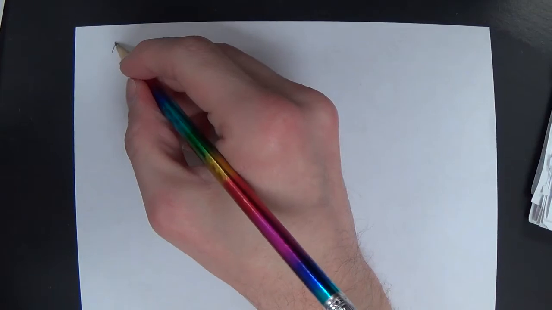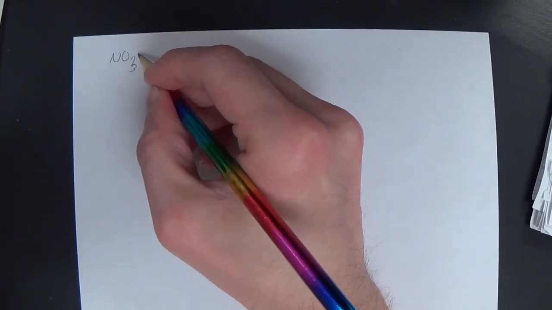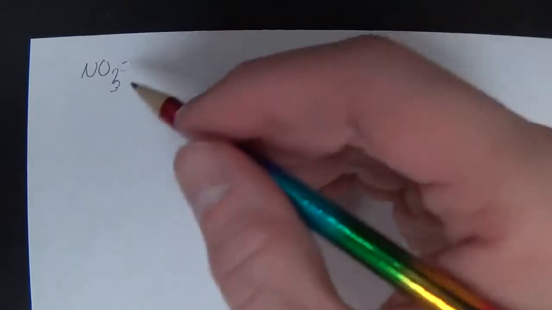Okay, one last thing I want to illustrate. Actually, this one's going to involve 2 things at once. They could be separate. For the sake of an easy example, I'm doing both at the same time. That's NO3 minus. First thing I want to illustrate is what in the world are we going to do with the charge? Well, that's easy enough.